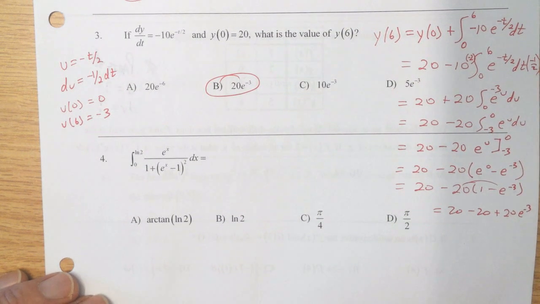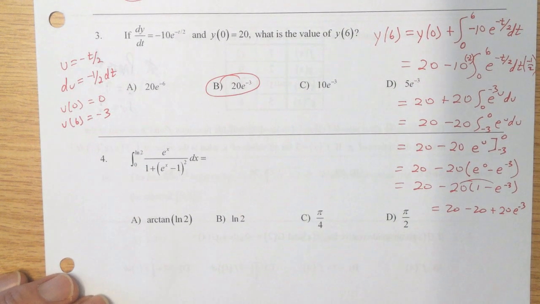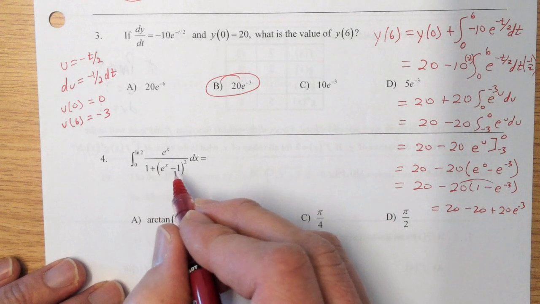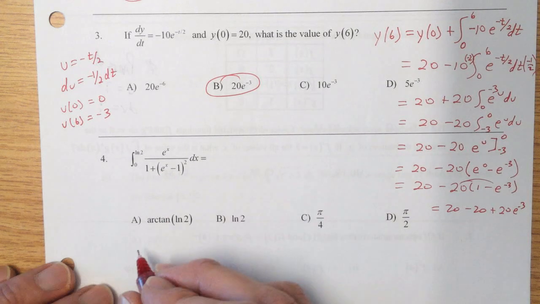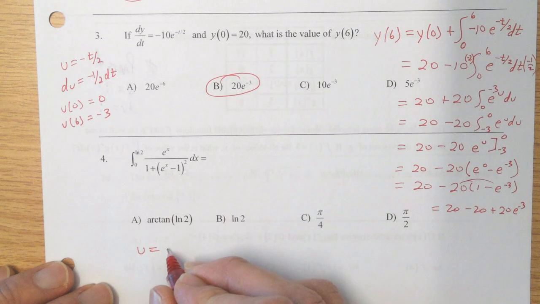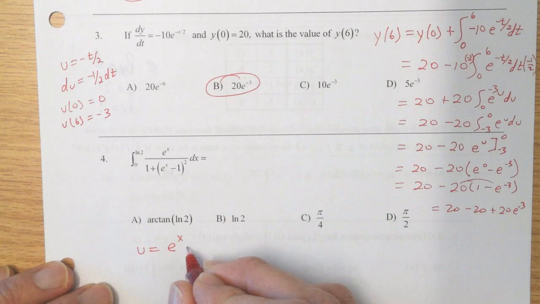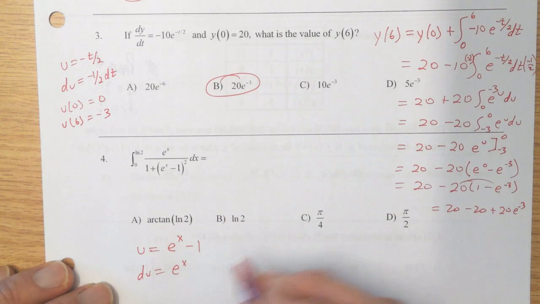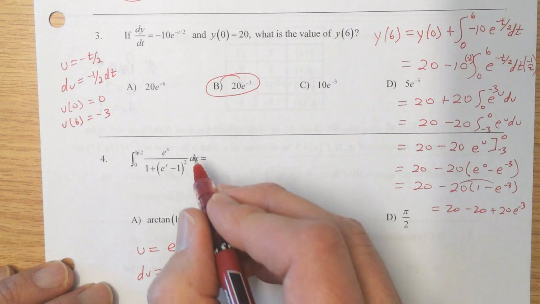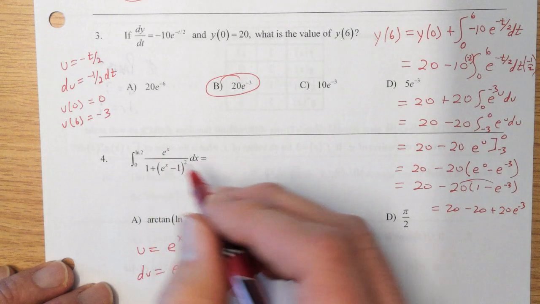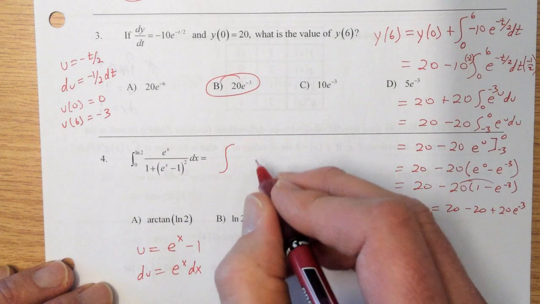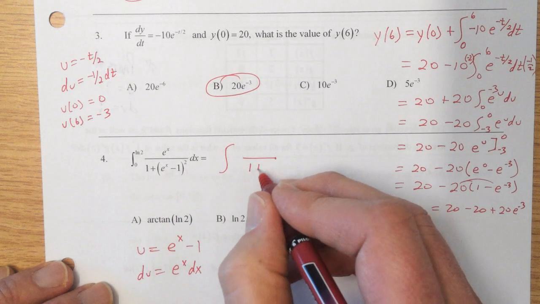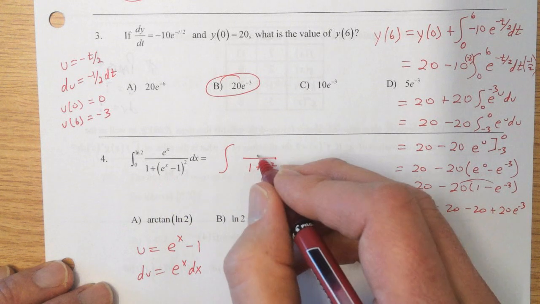And finally, number 4 is pretty tricky, more tricky than anything you'd see on the quiz, but let's take a look at it anyways. We do have this inner function, so it would make sense to make u equal to that. So let's make u equal to e to the x minus 1. If we take the derivative, e to the x derives to itself. 1 obviously derives to 0, so we have e to the x dx, which happens to be exactly what we see right there. So we have the integral. We're going to have in the denominator 1 plus u squared, and in the numerator is du.